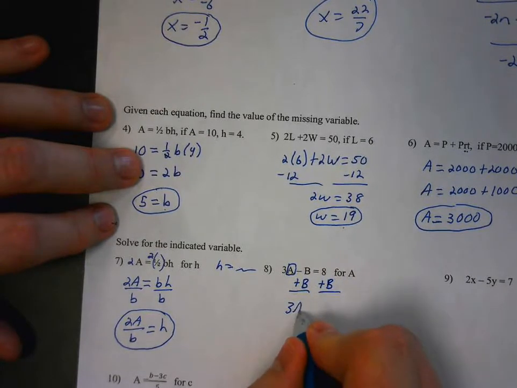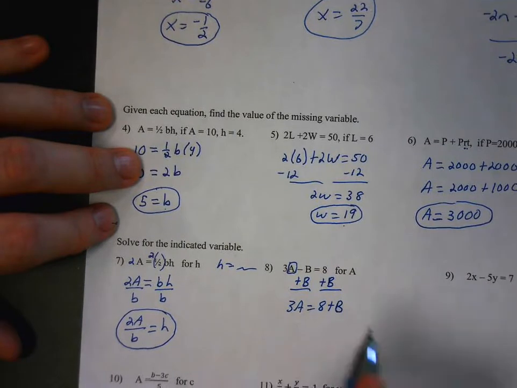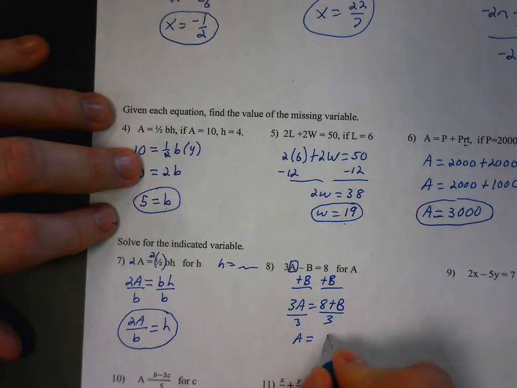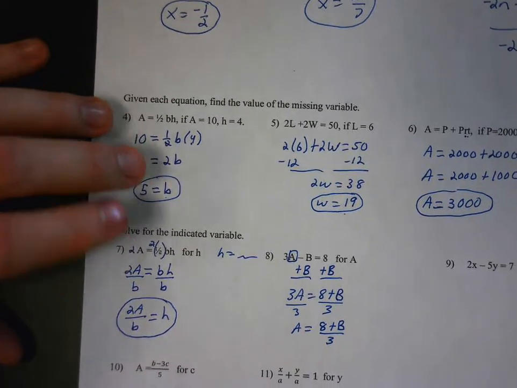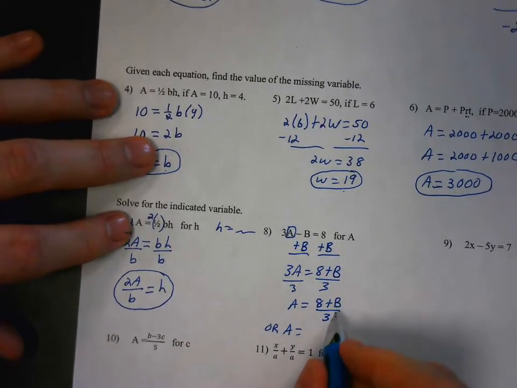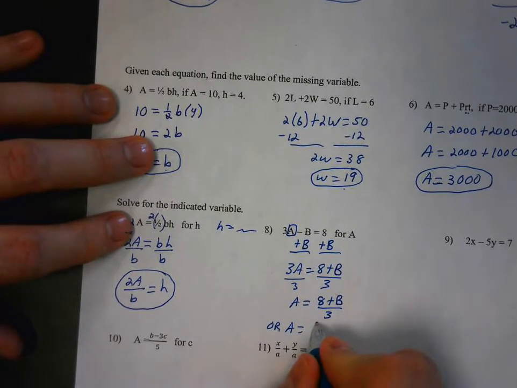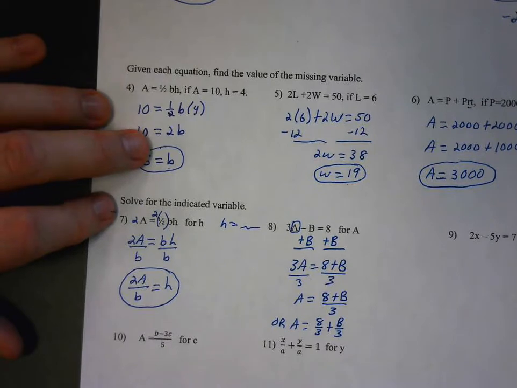So we have 3a equals 8 plus b. And then divide each side by 3. A equals 8 plus b over 3. Now you could also say a equals, because we're dividing each term here by 3, you could also break it apart into 2 fractions, 8/3 plus b over 3. Okay, you can write it that way. Either way is fine.